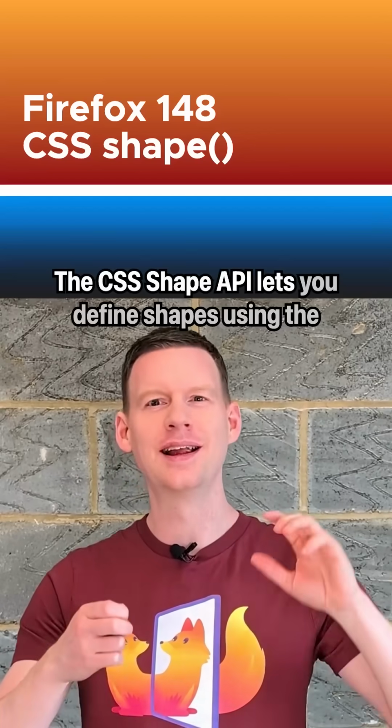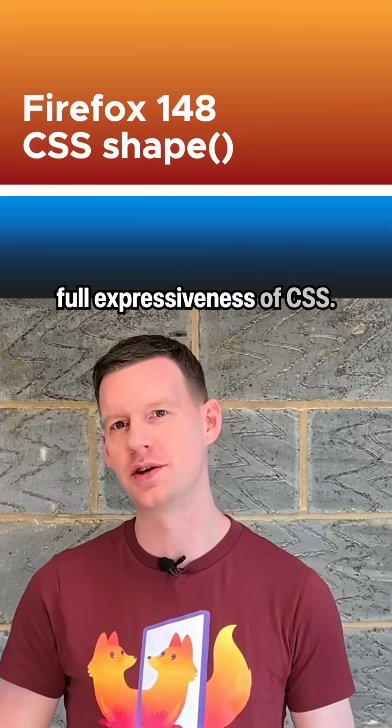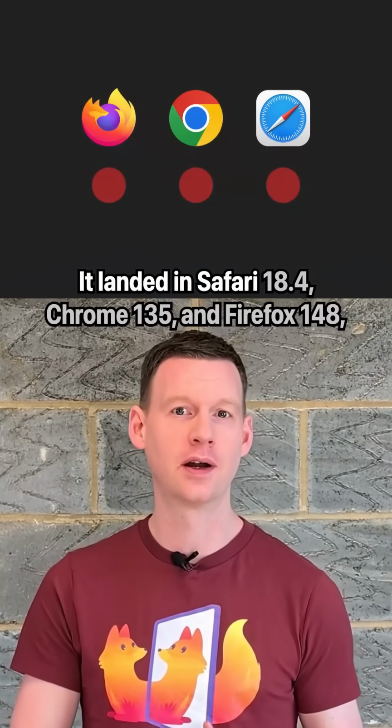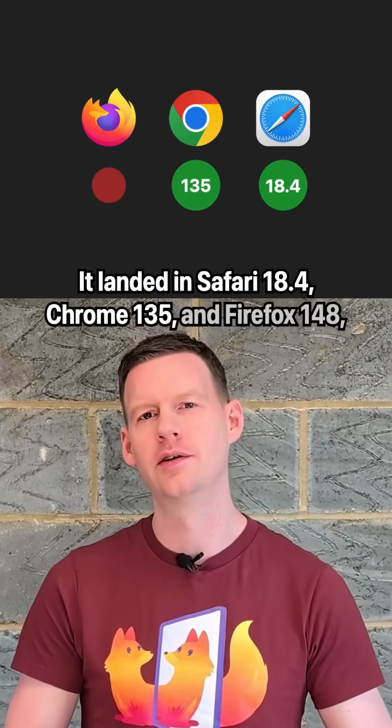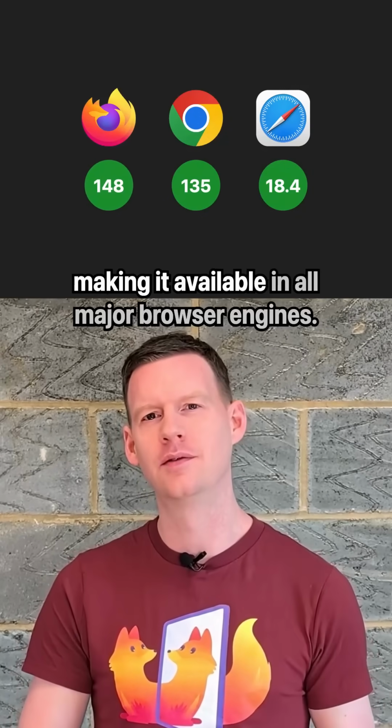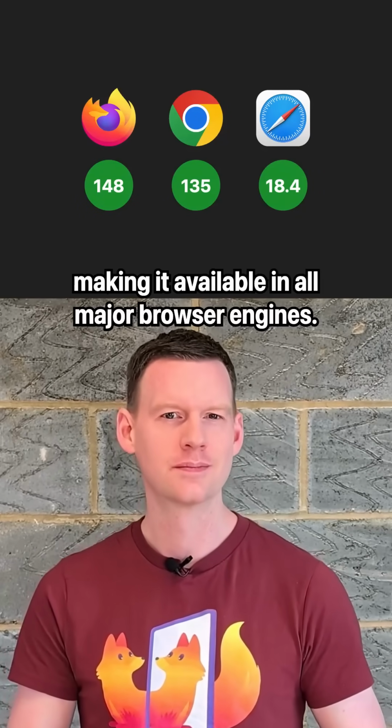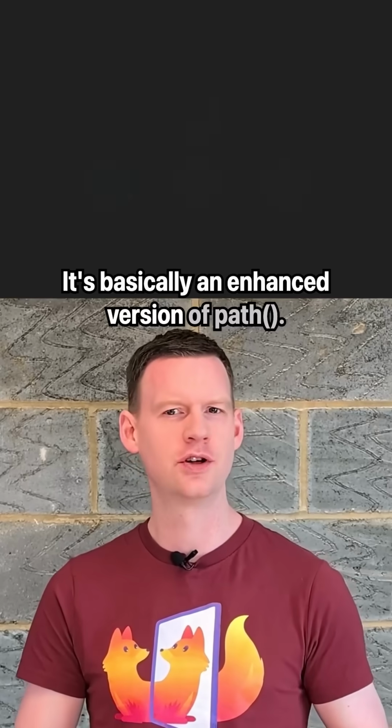The CSS Shape API lets you define shapes using the full expressiveness of CSS. It landed in Safari 18.4, Chrome 135, and Firefox 148, making it available in all major browser engines. It's basically an enhanced version of Path.